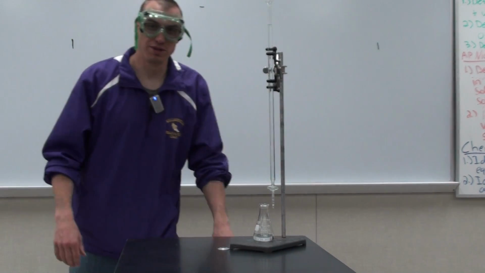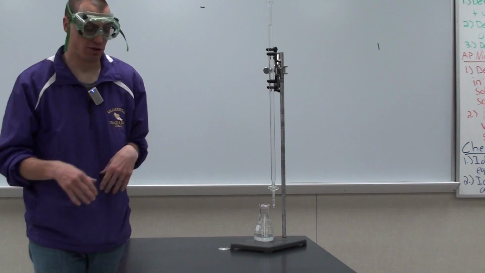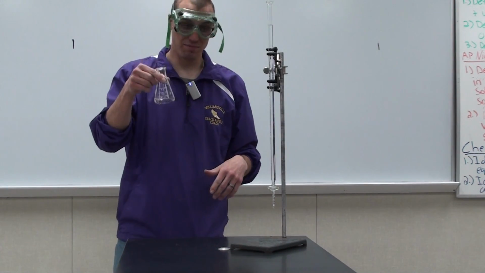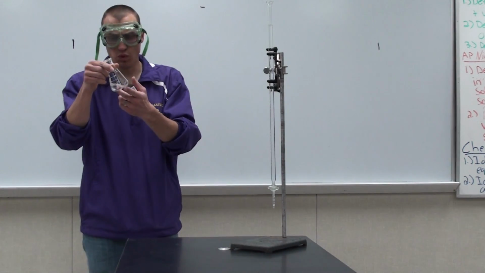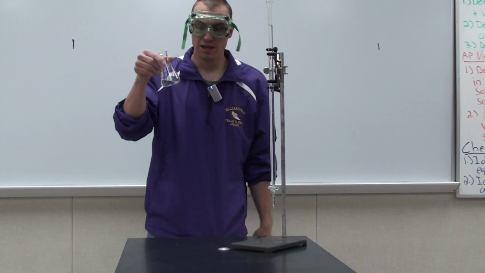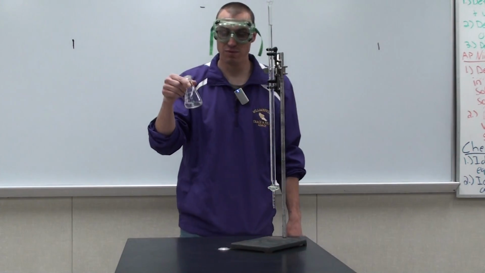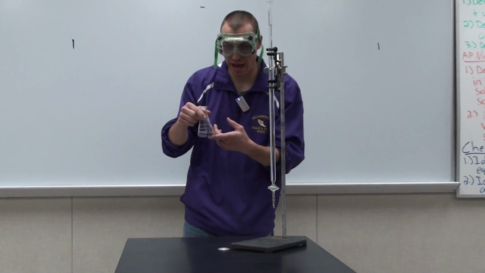All right, today we're going to be talking about acid-base titration, and particularly we're going to be looking at a strong acid being titrated with a strong base. So what I have here in this flask is 25 milliliters of 0.1 molar hydrochloric acid.